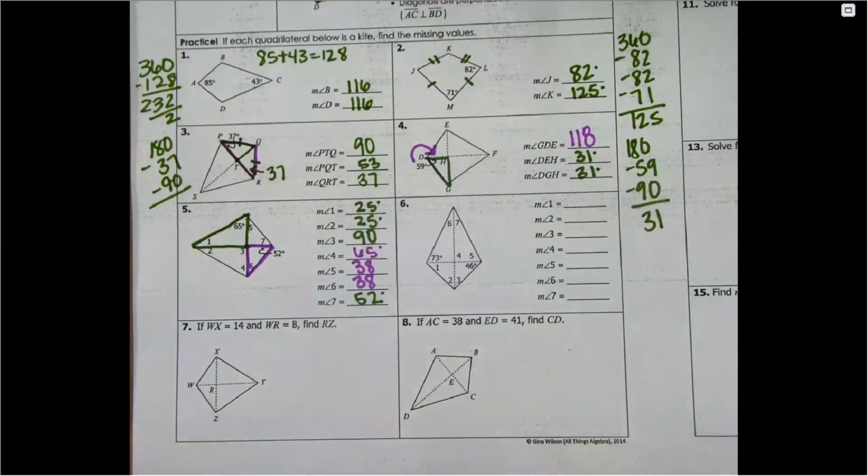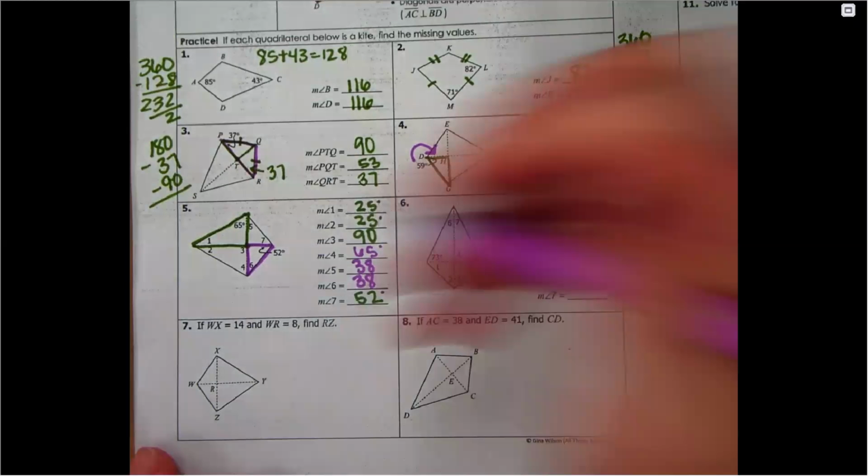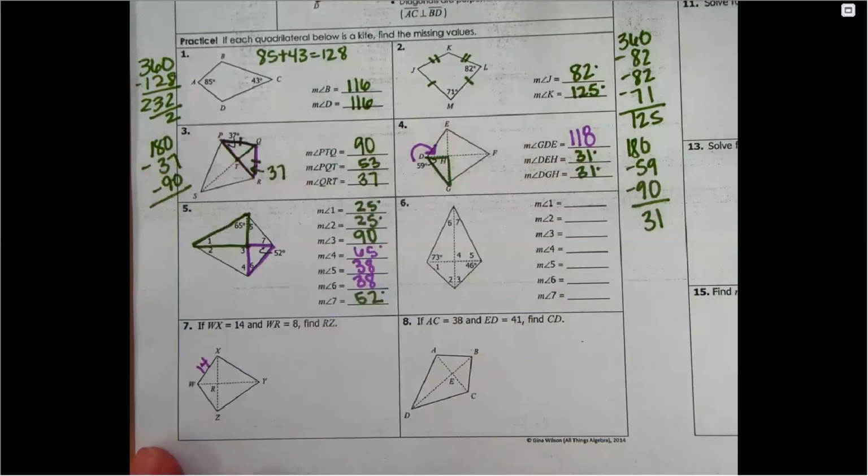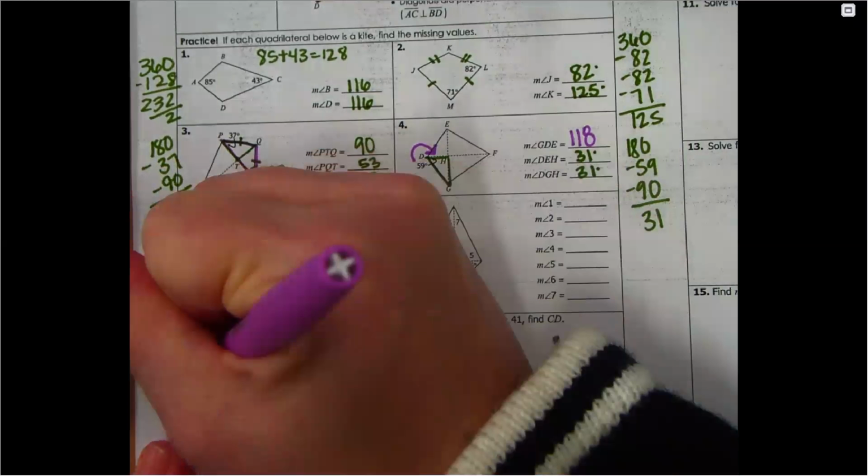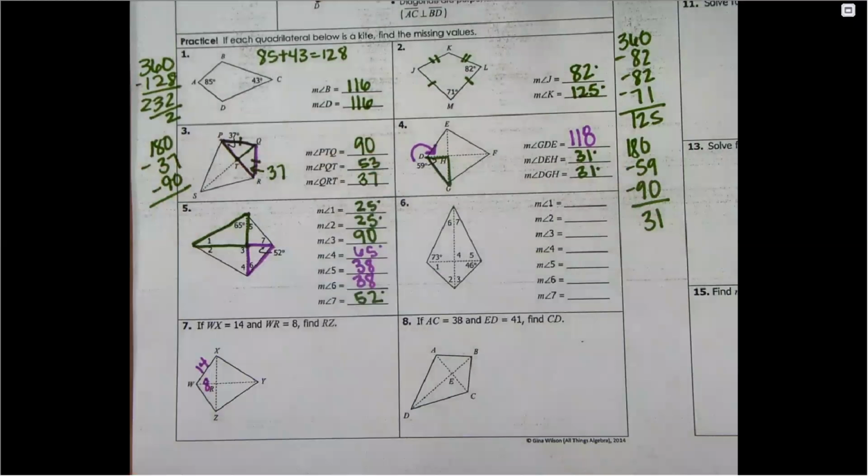Okay? All right, we got to rock and roll. So let's go down to number 7. If we look at number 7, it says, if WX is 14 and WR is 8, find RZ. How are we going to do that?